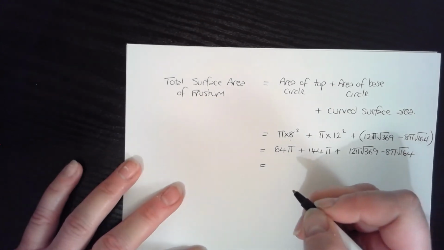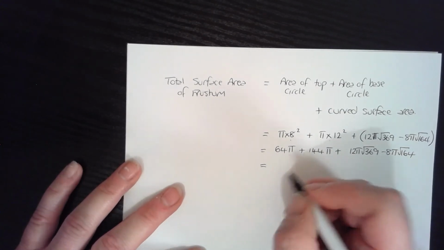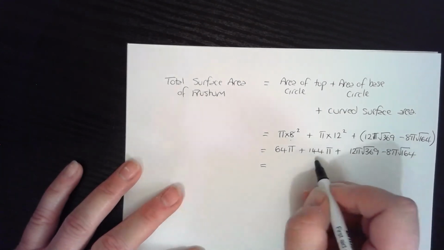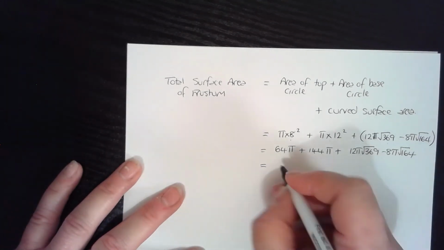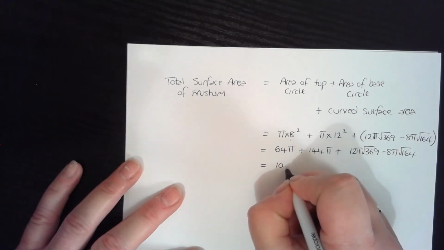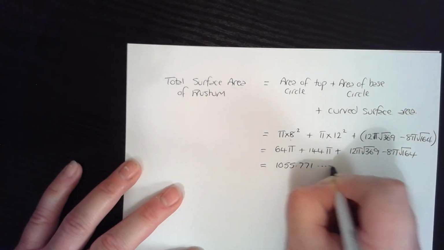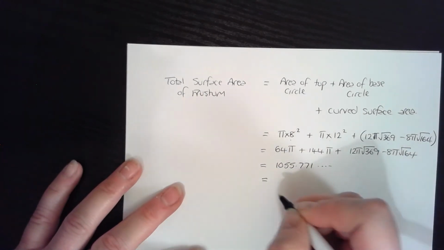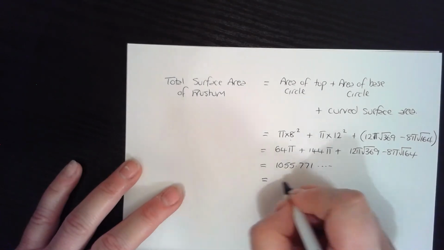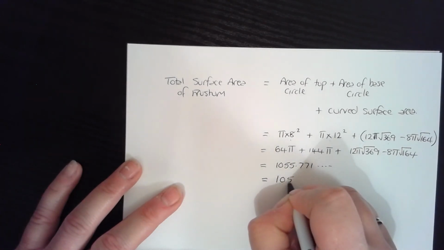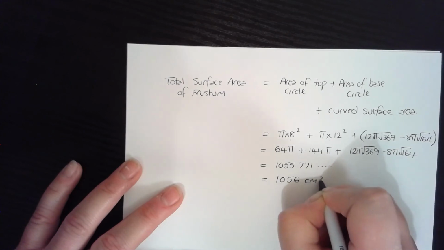If I wanted to, I could simplify it even further and make that 208 pi, but I'm just going to stick it all into my calculator, and it comes out as 1055.771, etc., which to the nearest whole number or to 4 significant figures is 1056 square centimetres.